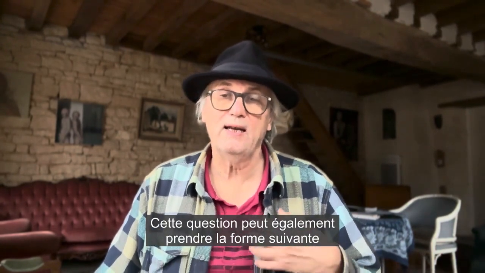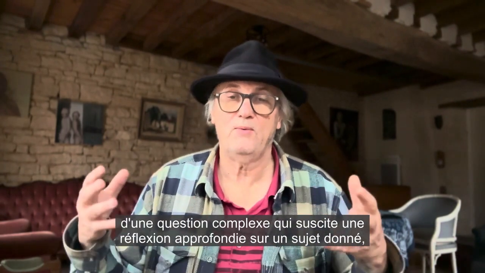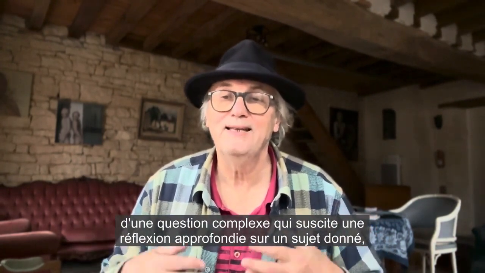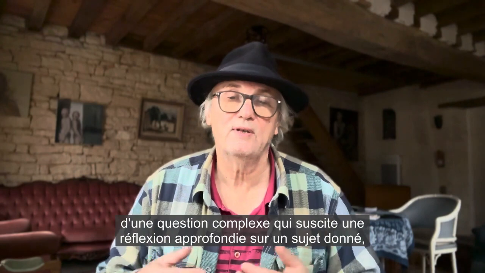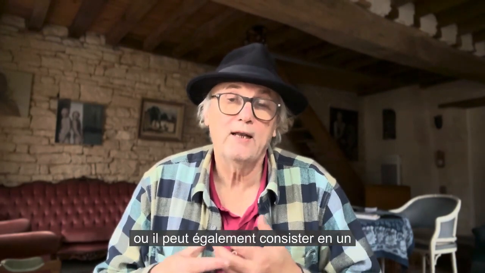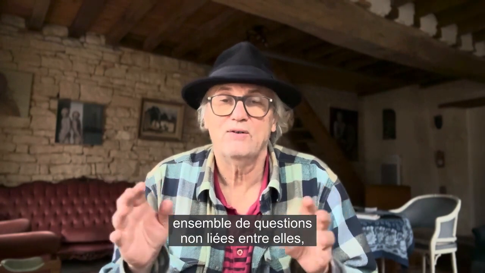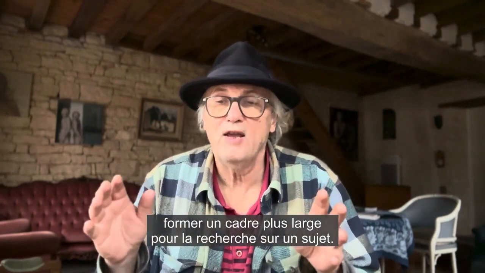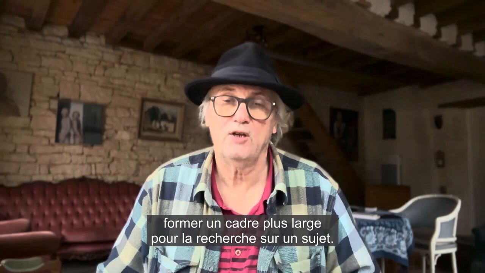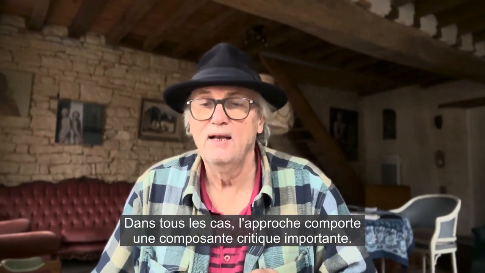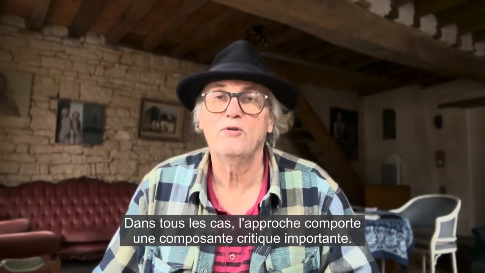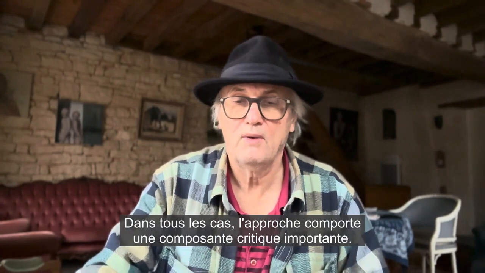This questioning can as well take the form of a complex question that prompts in-depth reflection on a given subject. Or it can also consist of a set of interrelated questions forming a broader framework for research on a subject. In all cases, the approach has an important critical component.